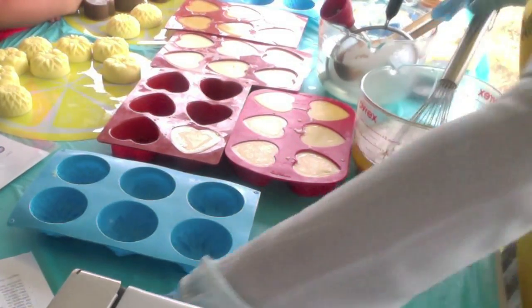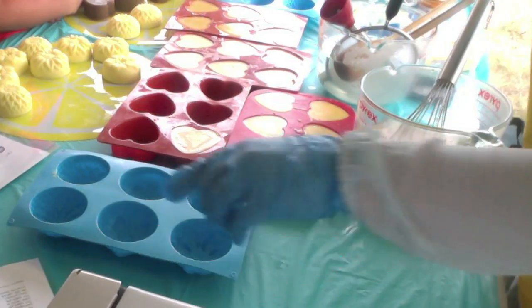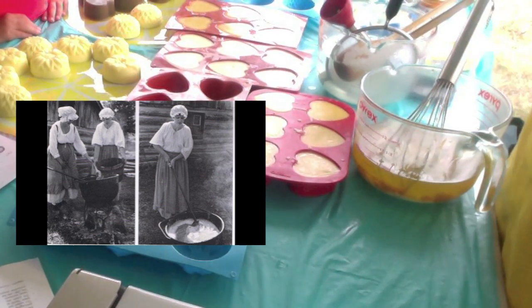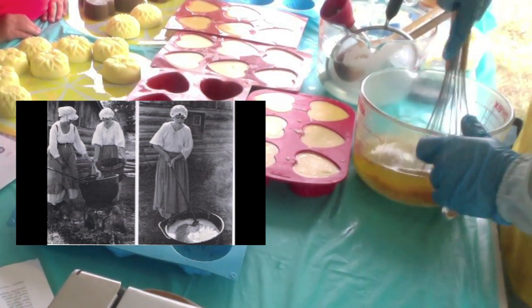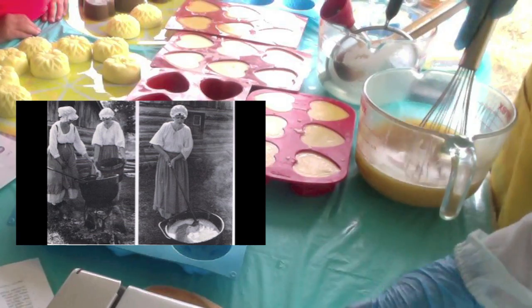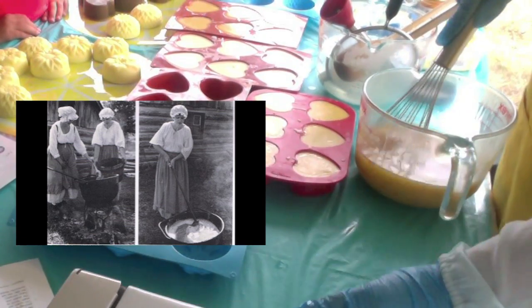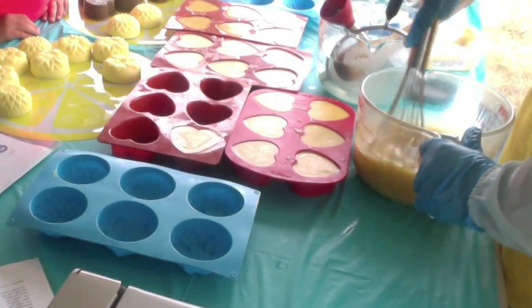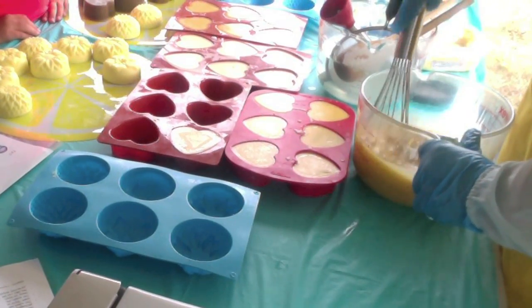The ladies in this picture would probably spend an hour stirring, and while they're stirring, they would probably gossip. They would go like this and stir. You know it's ready when it looks like pudding. So they would stir and stir.